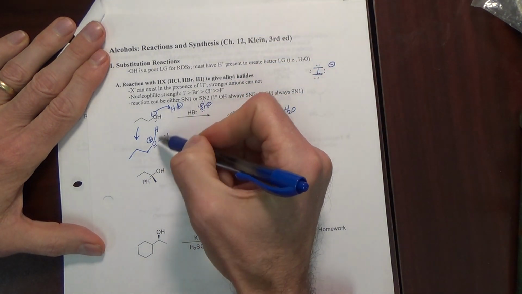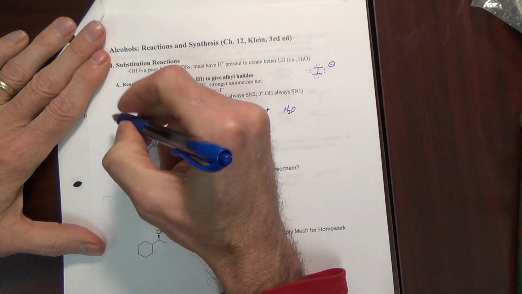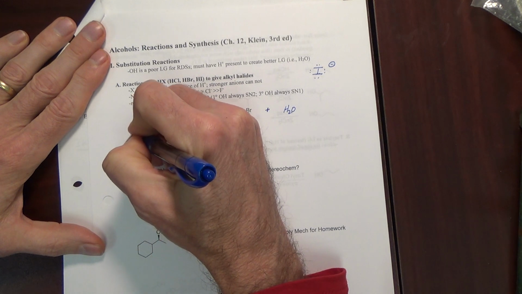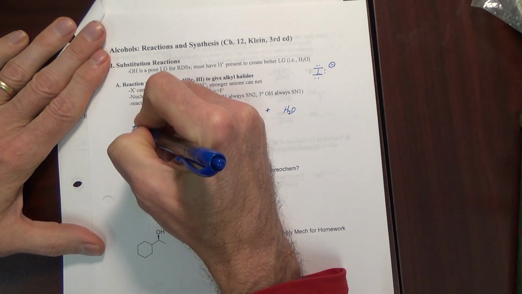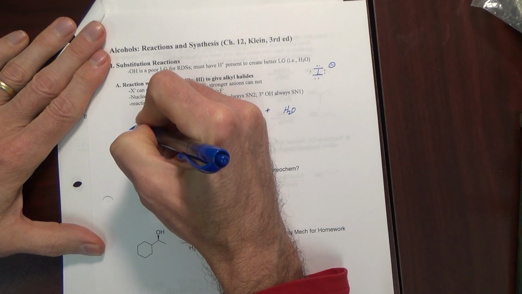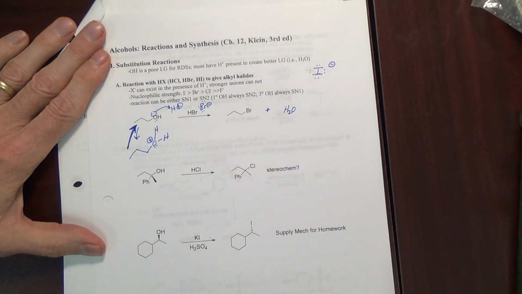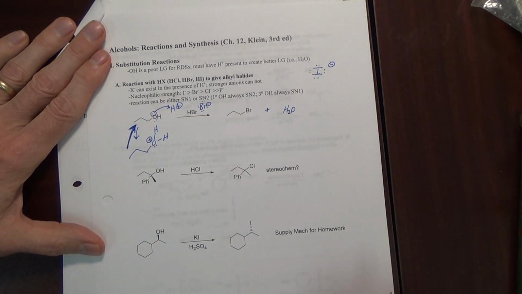Now it is an acid-base reaction, but the equilibrium is not good. Okay, this is reversible. Any acid-base reaction is reversible. You can look at pKa's. I'm not going to do that here, I don't think.